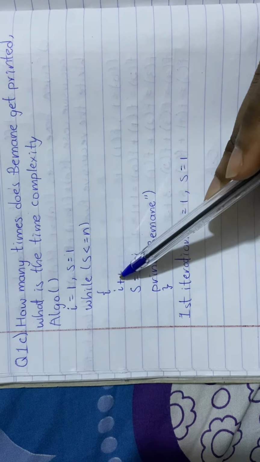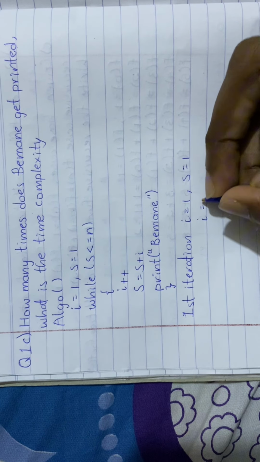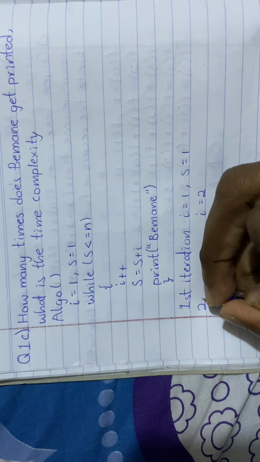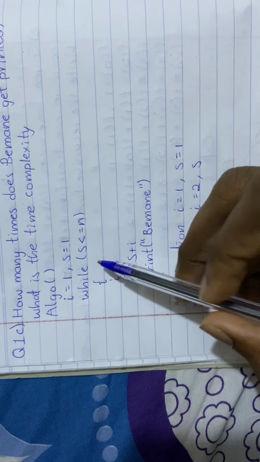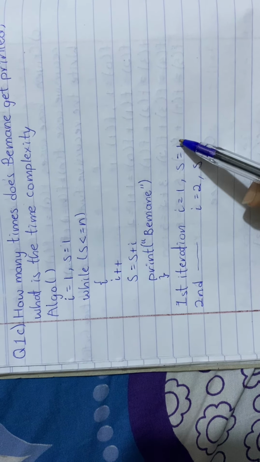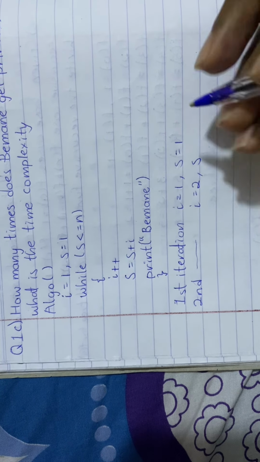Now I is incremented by 1, so I becomes 2 in the second iteration. And S becomes the previous S plus I. So S becomes 1 plus 2, that is 3.